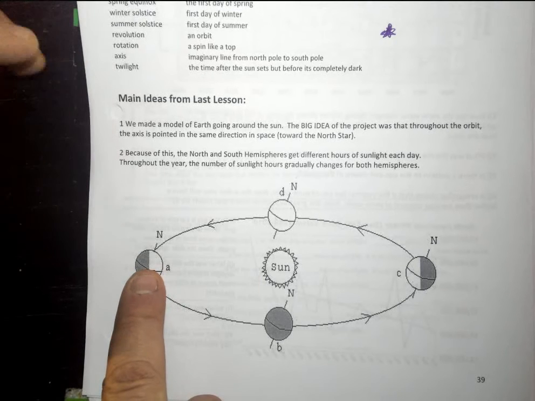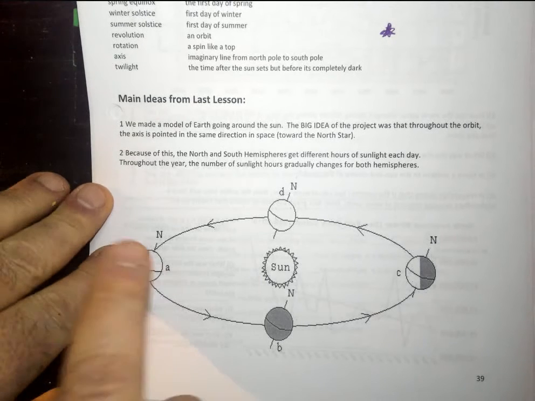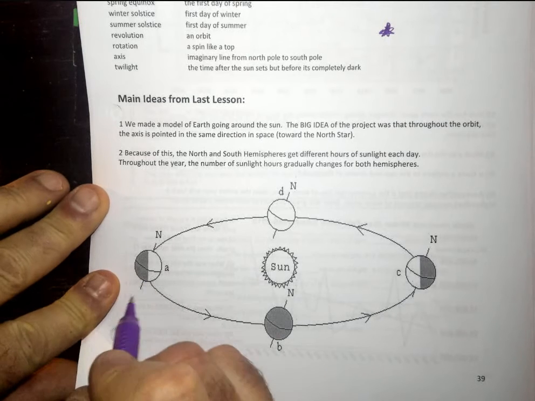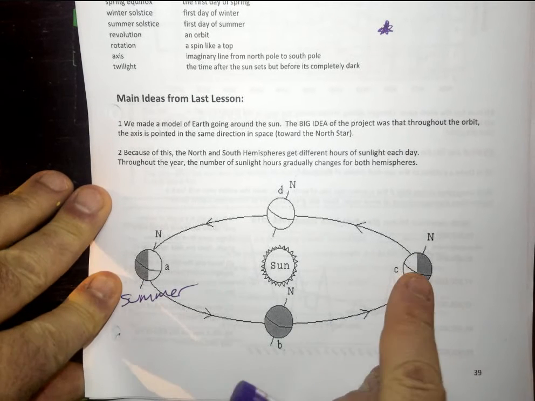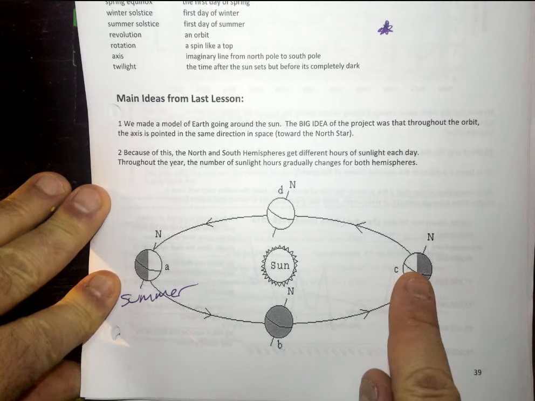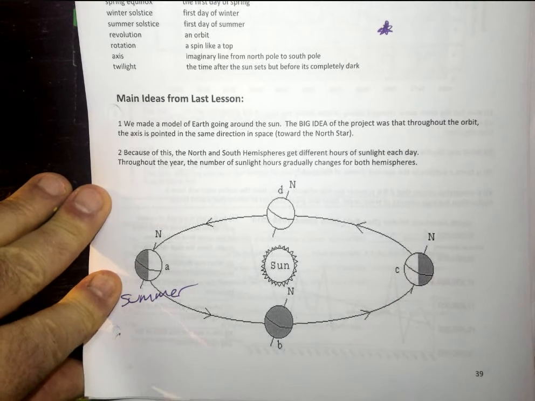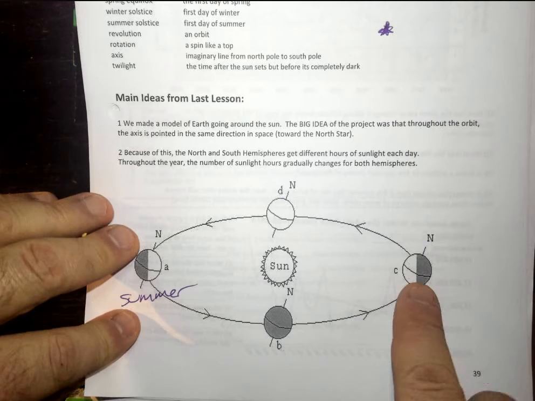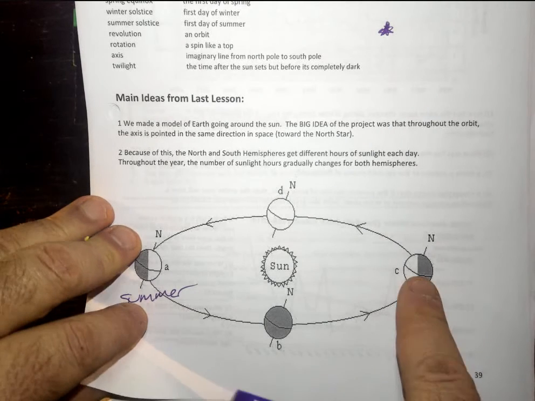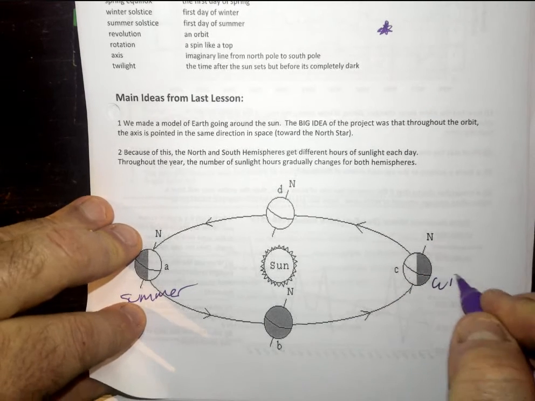More hours of heating up in the sun, and so it's warmer, and so this would be summer. Over here, the northern hemisphere is pointed away from the sun, so we have more nighttime hours than daytime, more hours of cooling than heating up in the sun, and so this is winter.